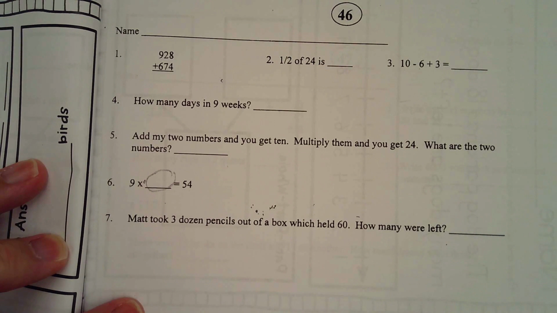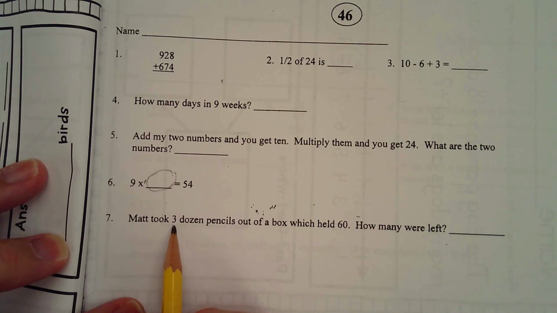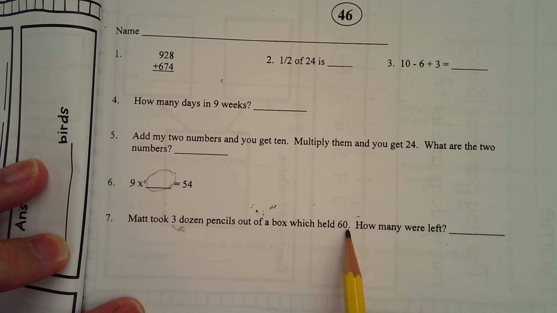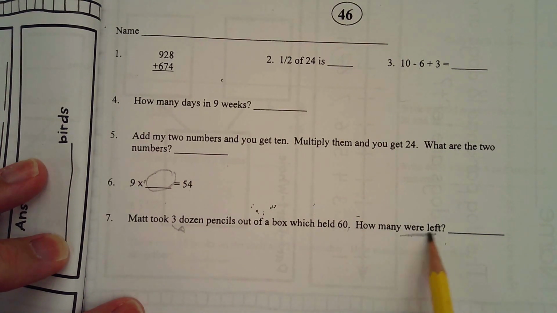Matt took 3 dozen pencils out of a box which held 60. How many were left? You need to know how many a dozen are, right? So 3 dozen. Take 60 minus 3 dozen. How many were left? That's going to be a subtraction problem.